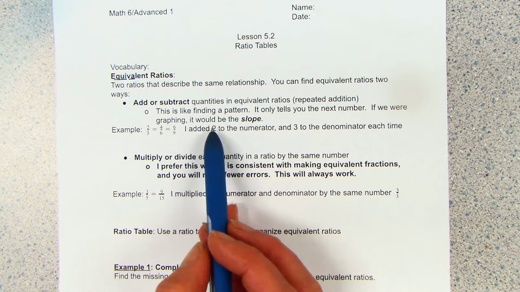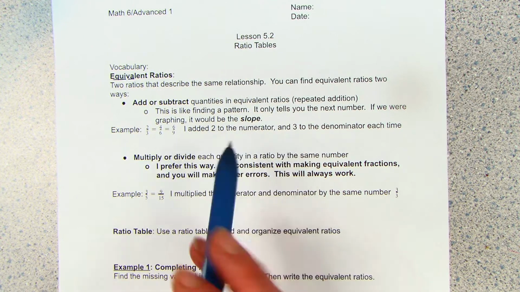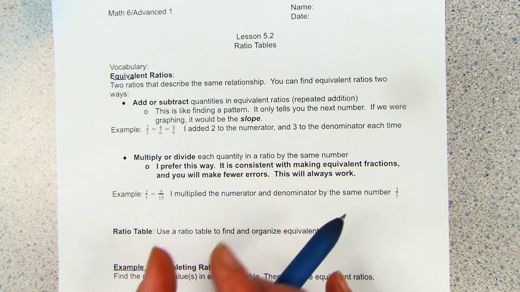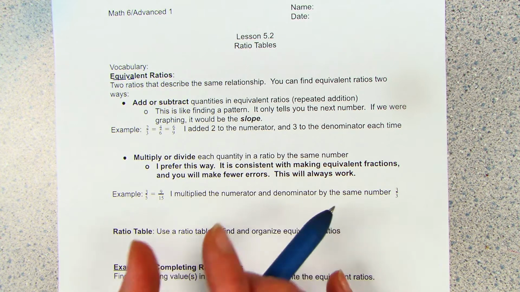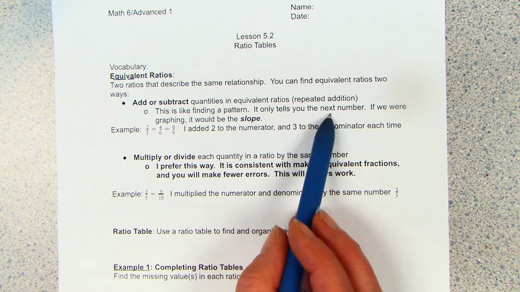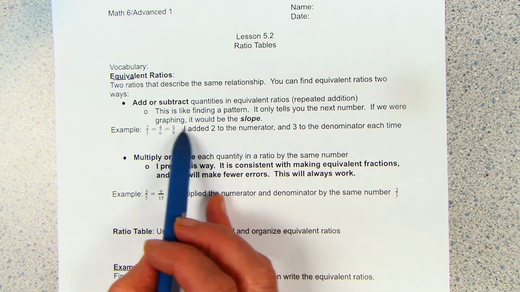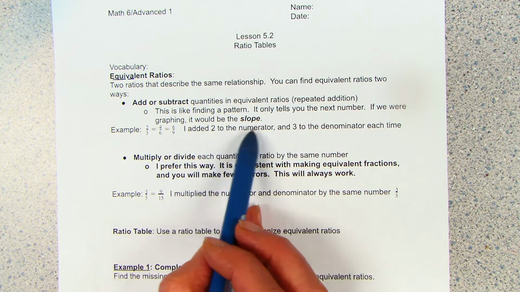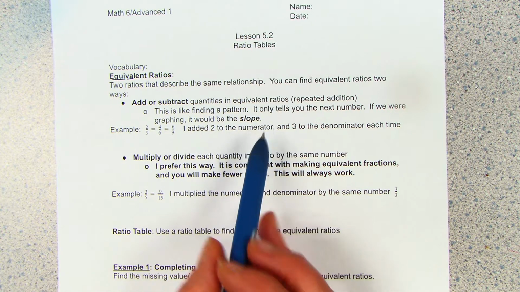If you're counting by twos, you're going 2, 4, 6, 8, and you're looking at how much it goes up in each step, and you're adding the same amount over and over and over. But it only tells you the next number. If we were graphing, it would be like finding the slope, right?